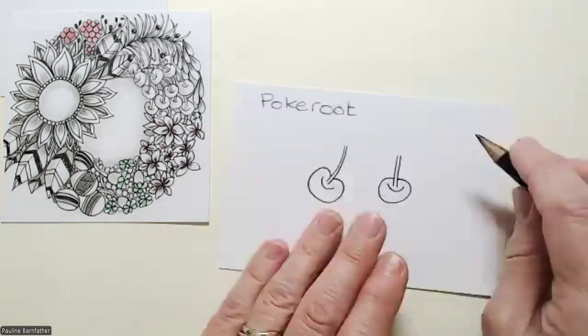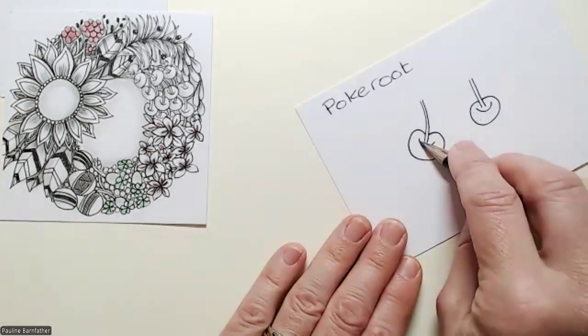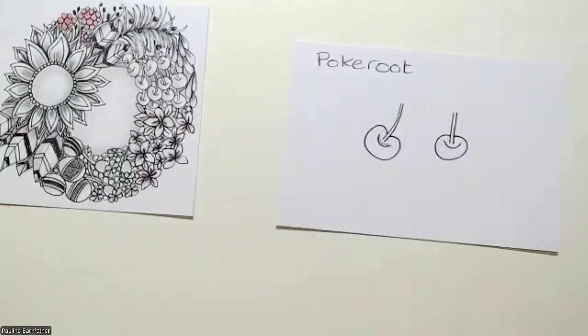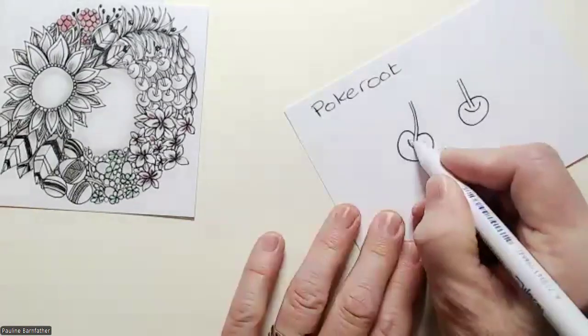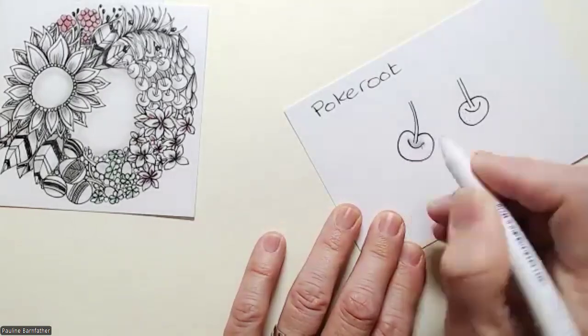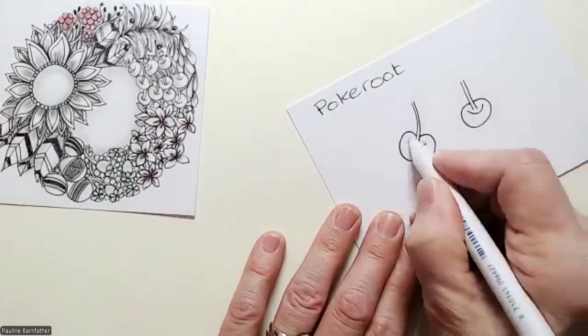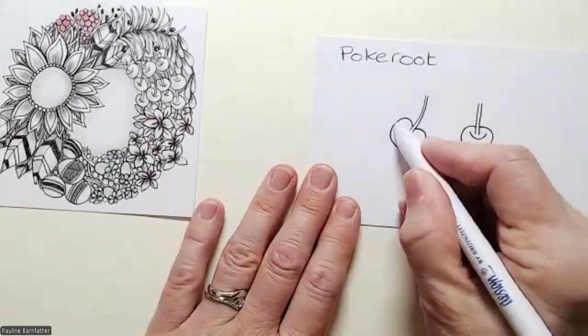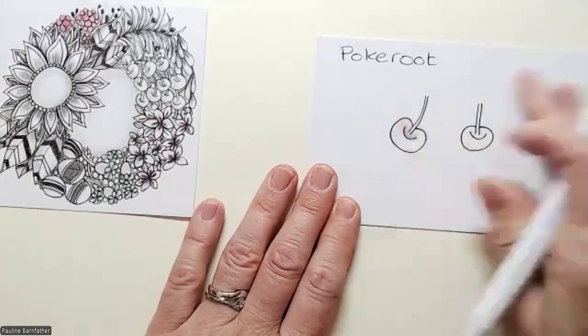And then with this, the shade is done at the very end, but I'm just going to show how you can add some shade to this. And then also we can have a little bit of shade down on the side.